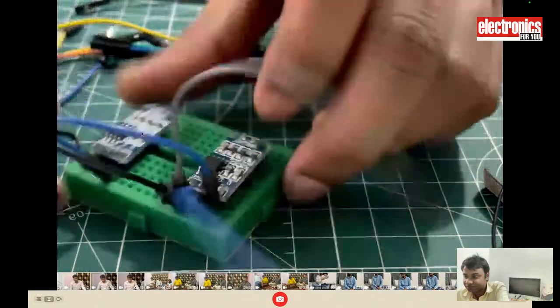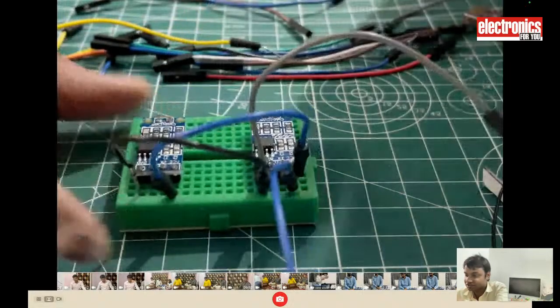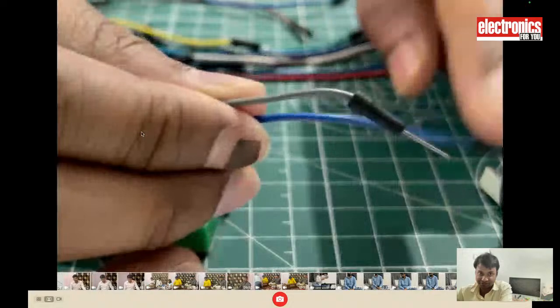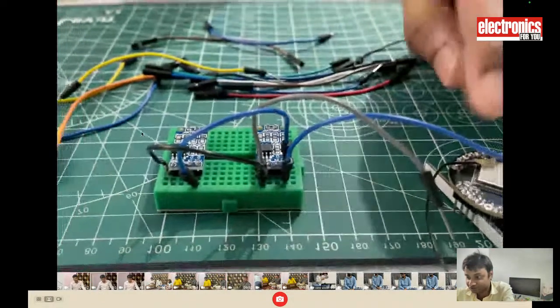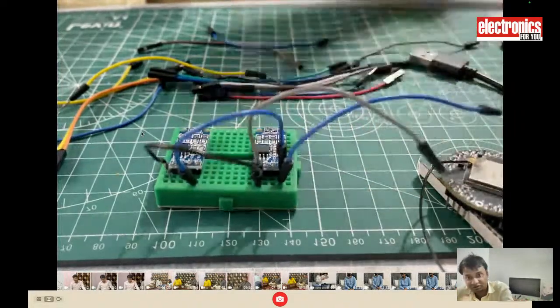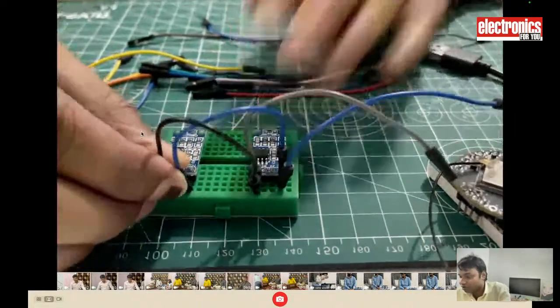So this is how we connect. These two are now VCC and ground for powering this controller module.